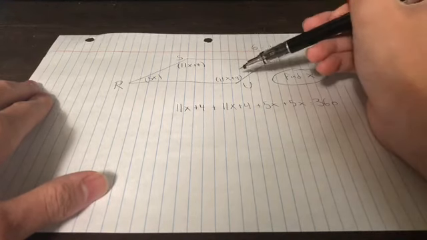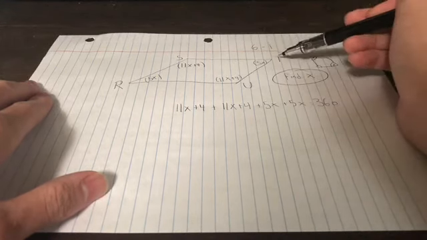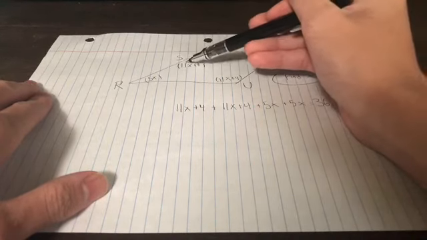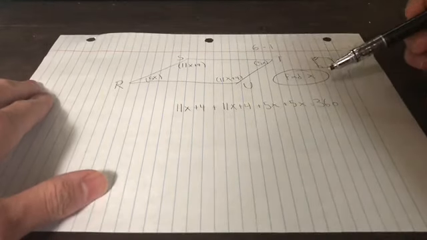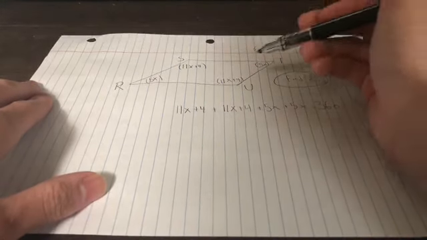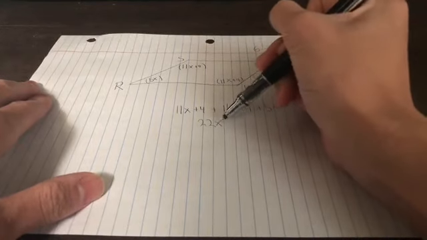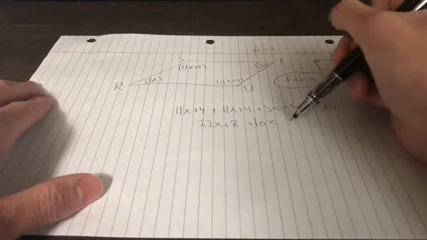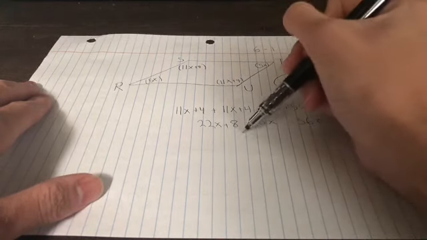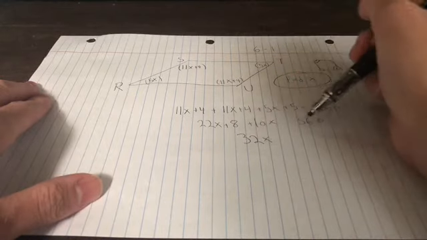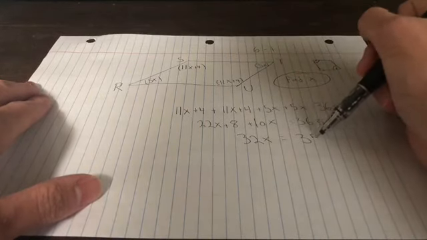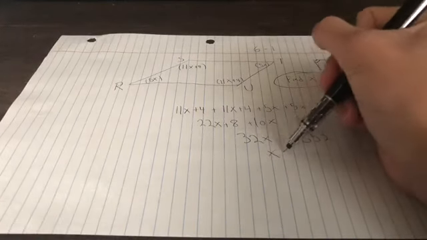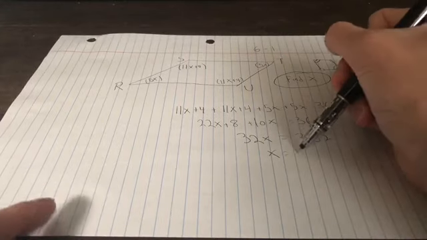Theoretically, you wouldn't even need U or T, because as long as you have one of these, you will be able to just double this and it will all work out. So x would equal 11.